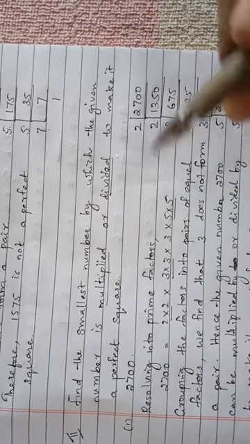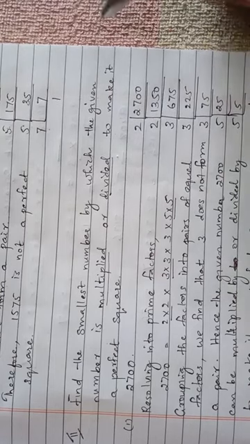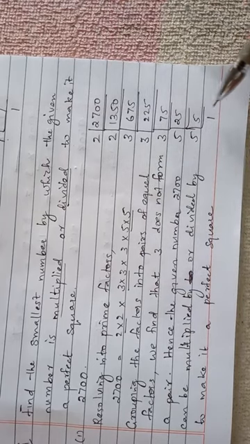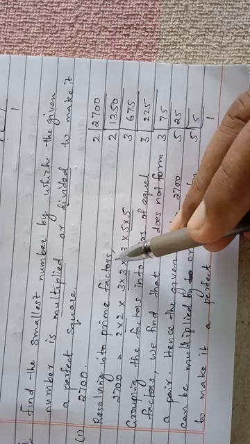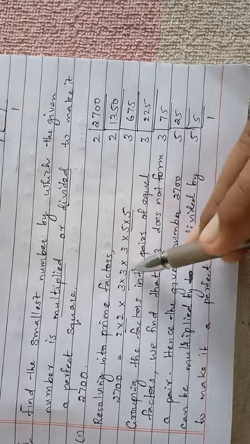So the given number may not be a perfect square, and we find what is to be multiplied or divided to make it a perfect square. So here also our first step, perform the prime factorization. Then second step, resolve into prime factors. Then third step, make groups.